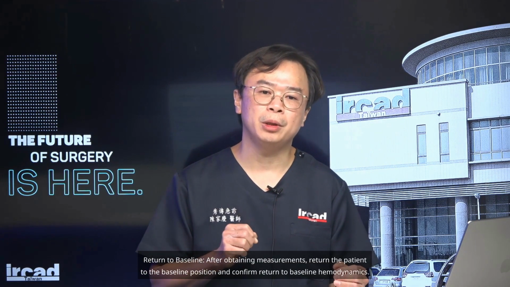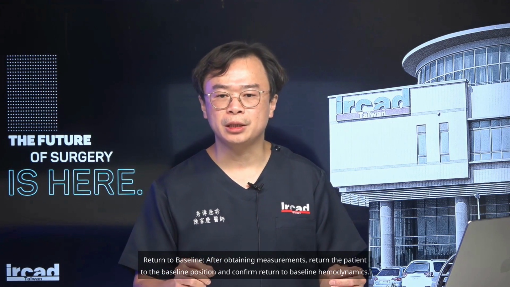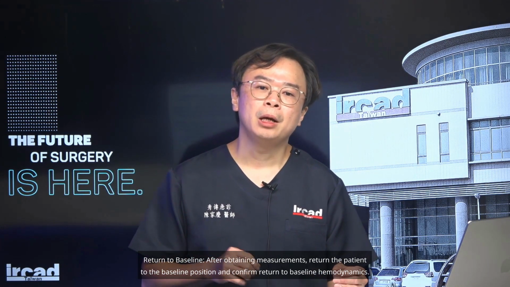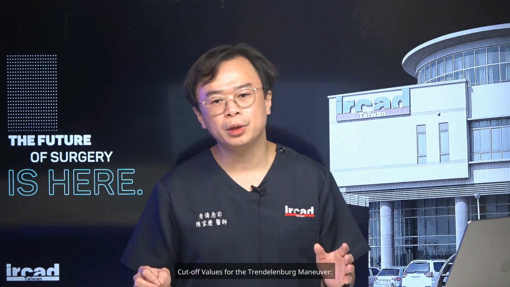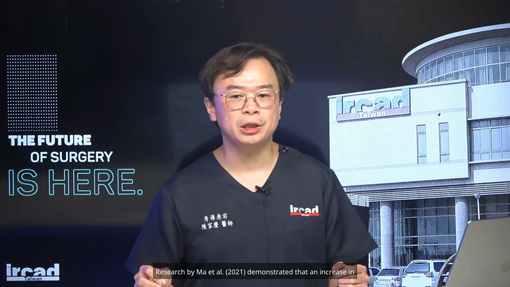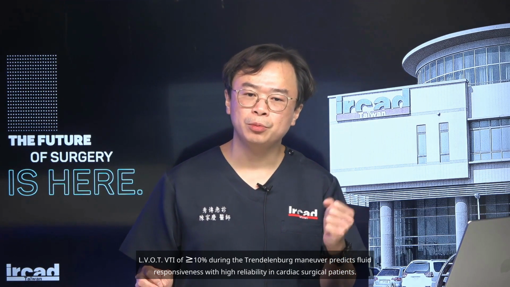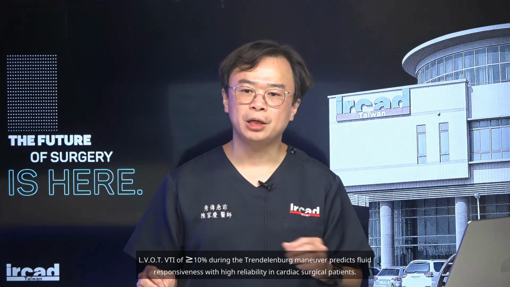4. Return to baseline. After obtaining measurements, return the patient to the baseline position and confirm return to baseline hemodynamics. Cutoff values for the Trendelenburg maneuver: research by Ma et al., 2021, demonstrated that an increase in LVOT VTI of just 10% during the Trendelenburg maneuver predicts fluid responsiveness with high reliability in cardiac surgical patients.